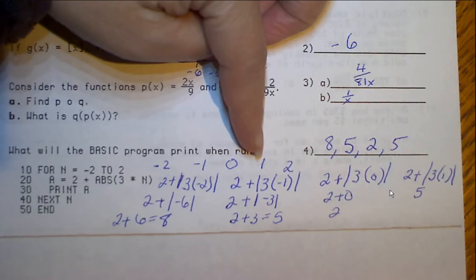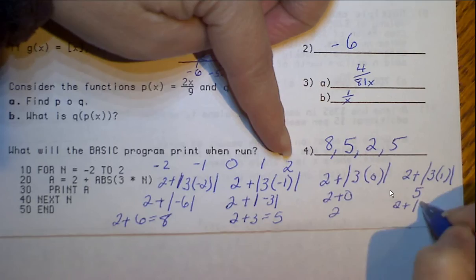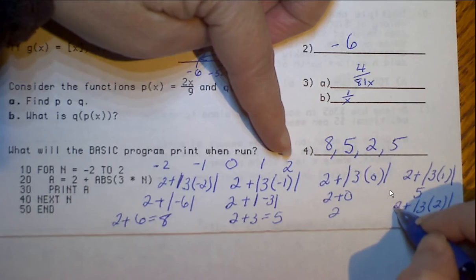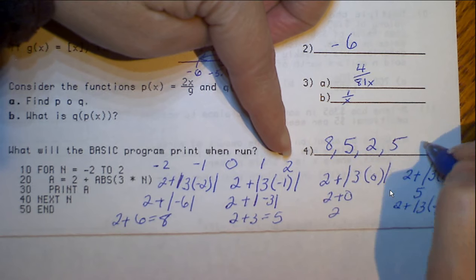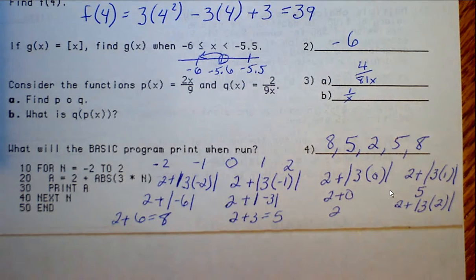And then the last one is 2 plus the absolute value of 3 times 2. So we have 3 times 2 is 6, plus 2 is 8. And those are the numbers that they print.